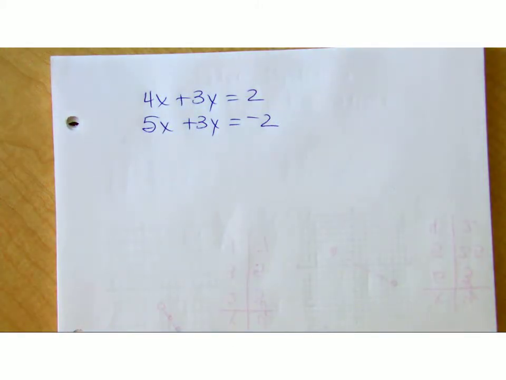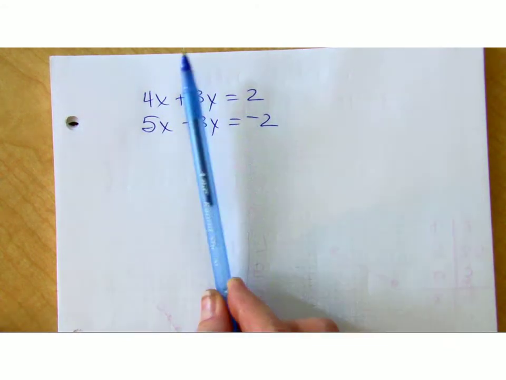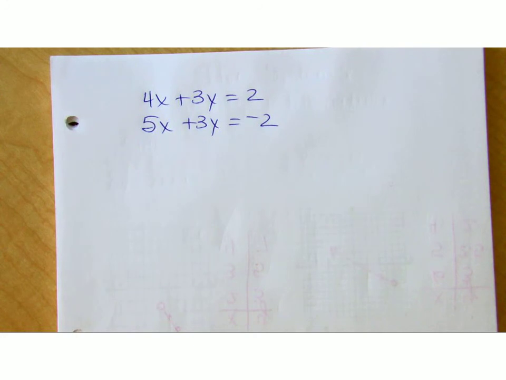The first thing I notice, and by the way, when your constants look like they're ready to cancel, total coincidence. I don't want to eliminate the constant. That wouldn't do me any good, because then what variable would I solve for? I always want to eliminate one of these. So the y's look pretty promising, except 3y and 3y don't cancel. They give me 6y. One of those needs to be a negative, right?